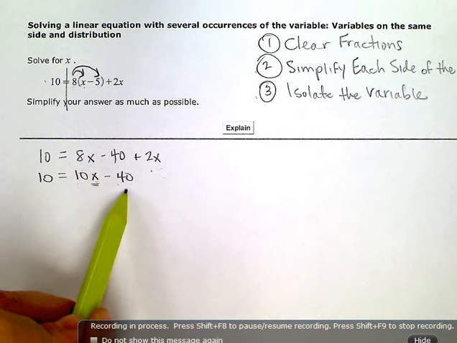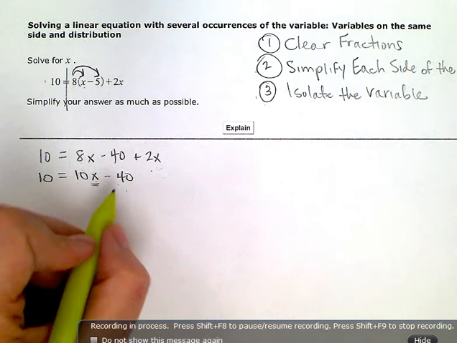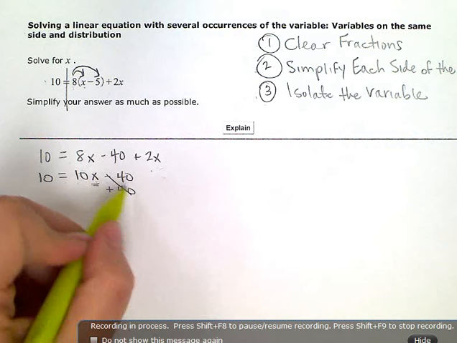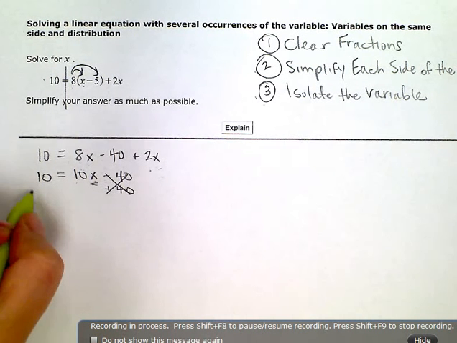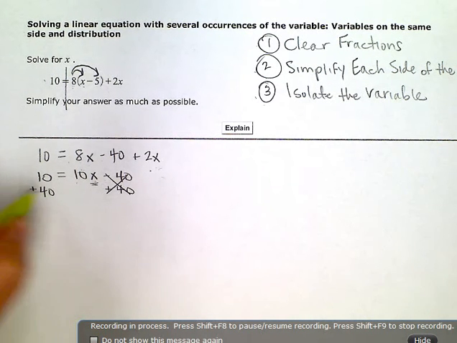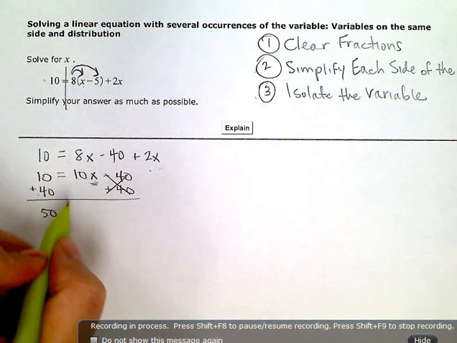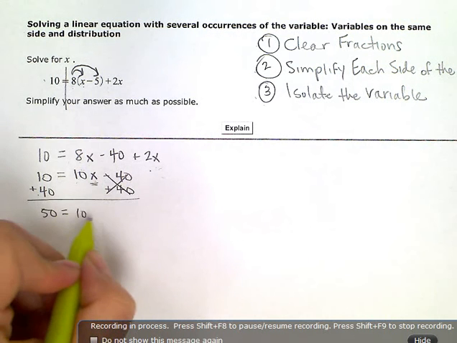Well, the opposite of subtracting 40 is to add 40, so I'm just going to zero it out here, make a 0. But I need to keep my equation balanced by doing the same thing on the other side. So 10 plus 40 is 50 on the left, equals 10x on the right.